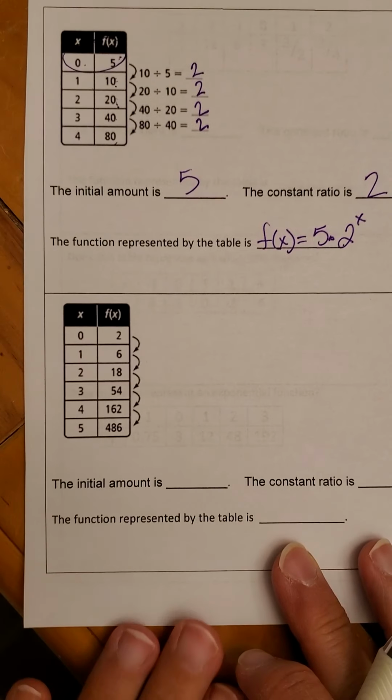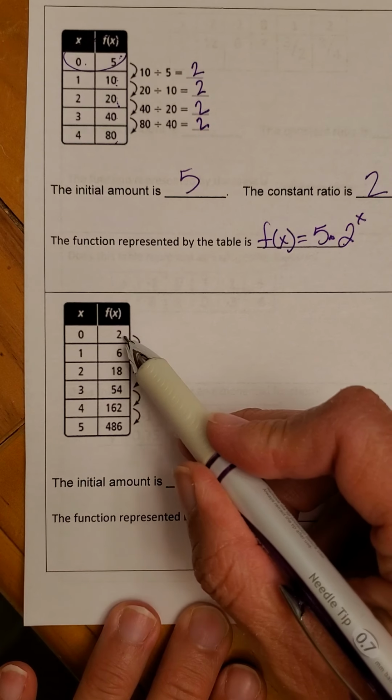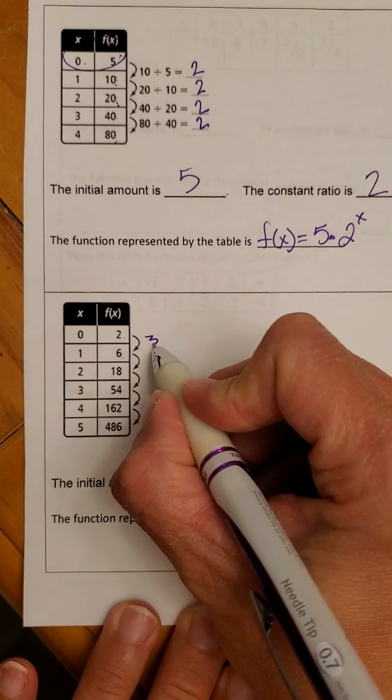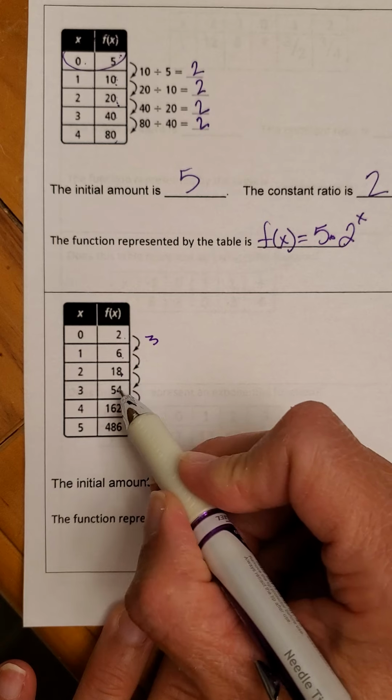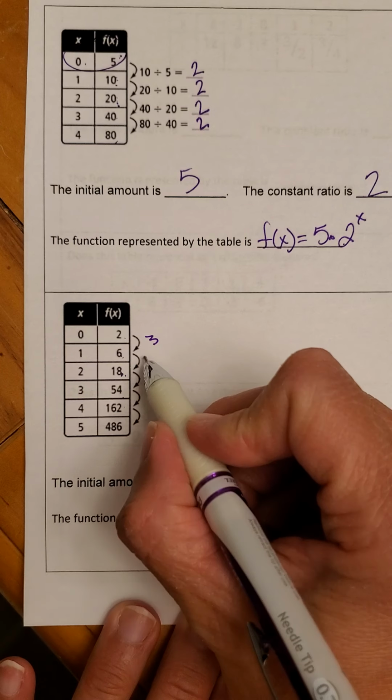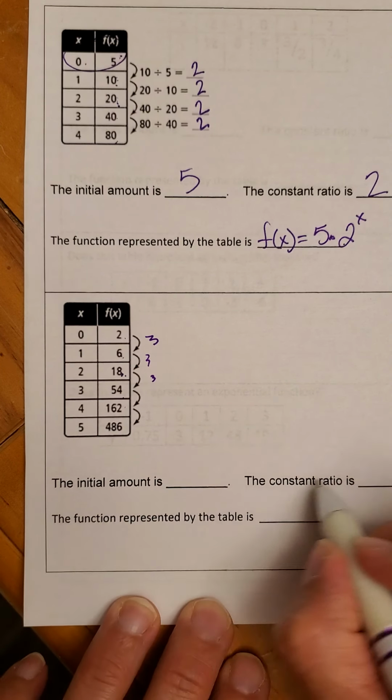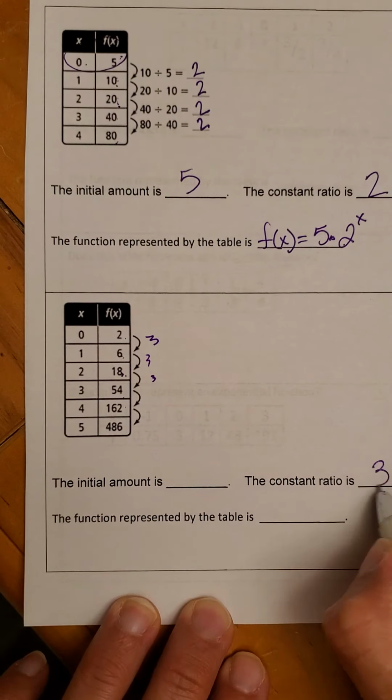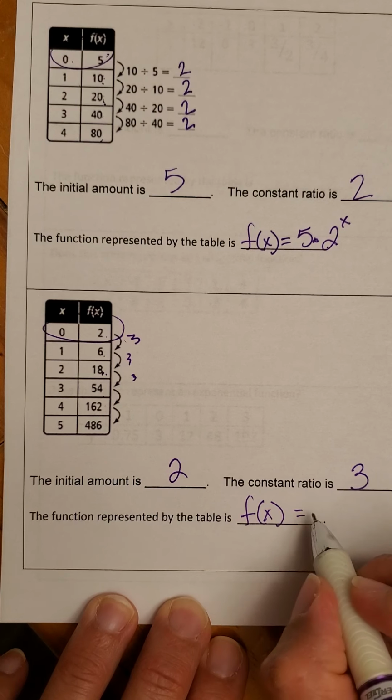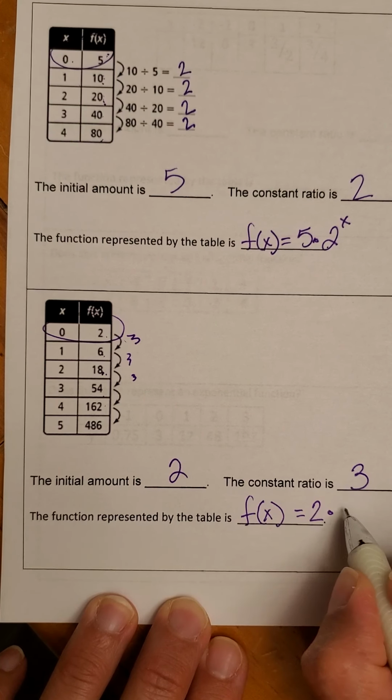Okay, let's try another one. So what would you multiply 2 by to get to 6? 3. Is this times 3? Yes. Times 3, times 3, times 3. Once you've established, yes, it's all times 3, then we know that our constant ratio is 3. It's going up. What's our initial amount? It's whatever the y-intercept is. That's 2. So what's the function? Well, we can write the function like this: initial value times the constant ratio to that power.